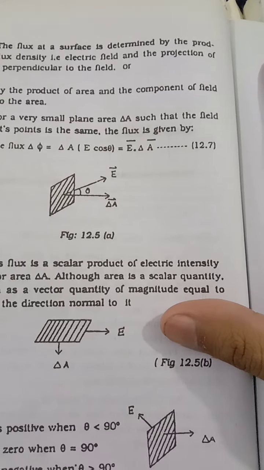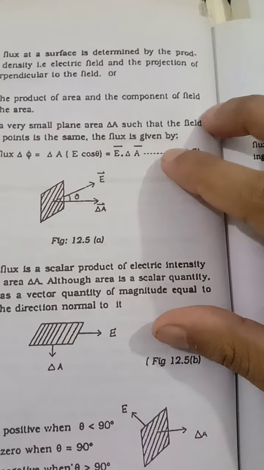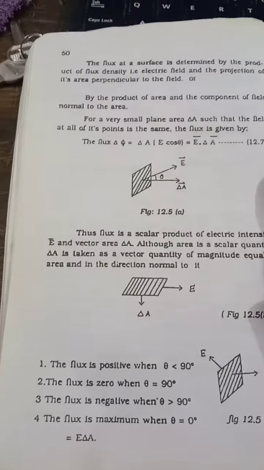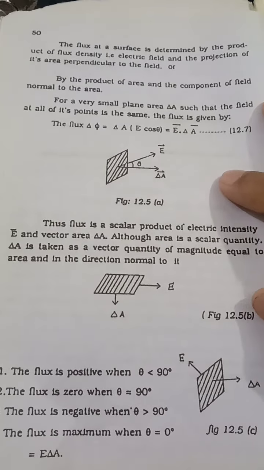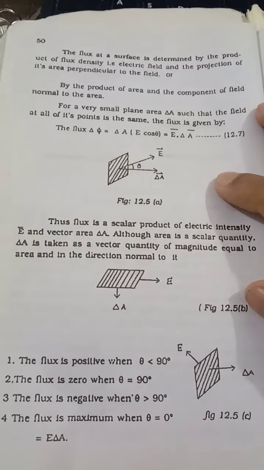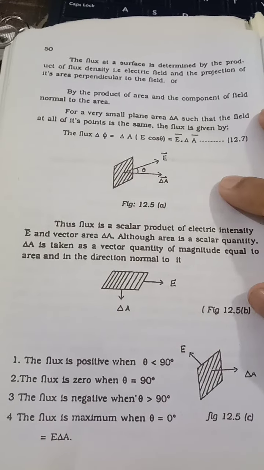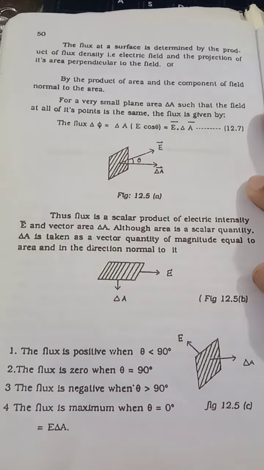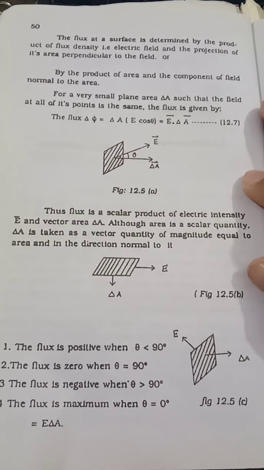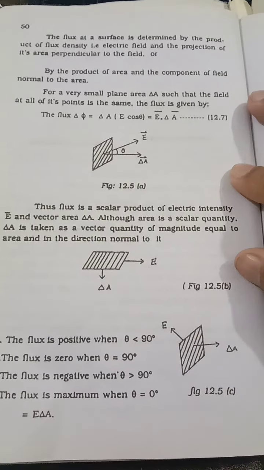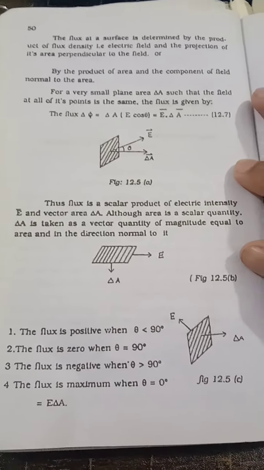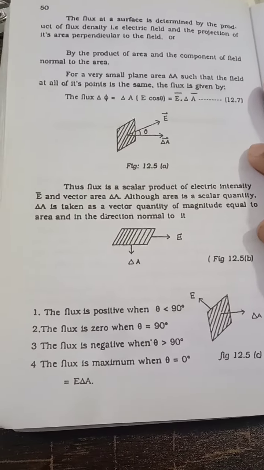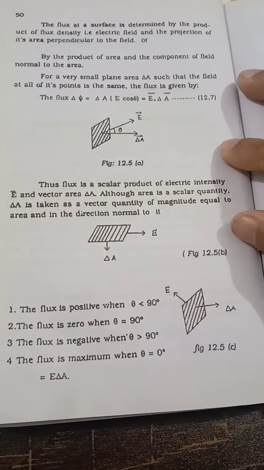The flux at a surface is determined by the product of flux density, that is, electric field, and the projection of its area perpendicular to the field. By the product of area and the component of field normal to the area, for a very small plane area delta A, such that the field at all of its points is the same.